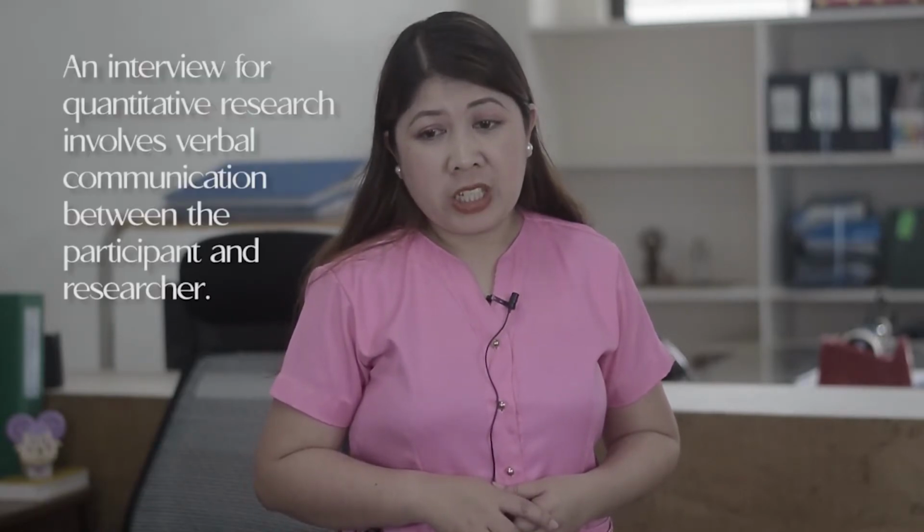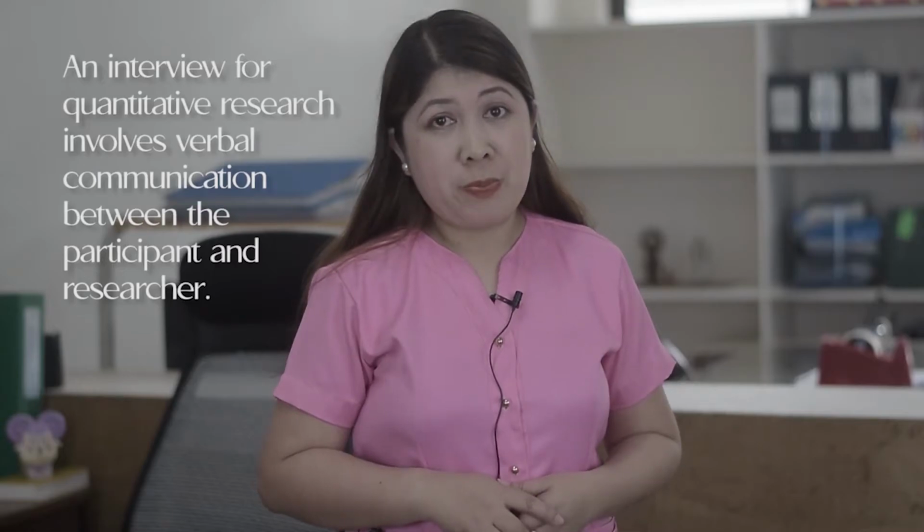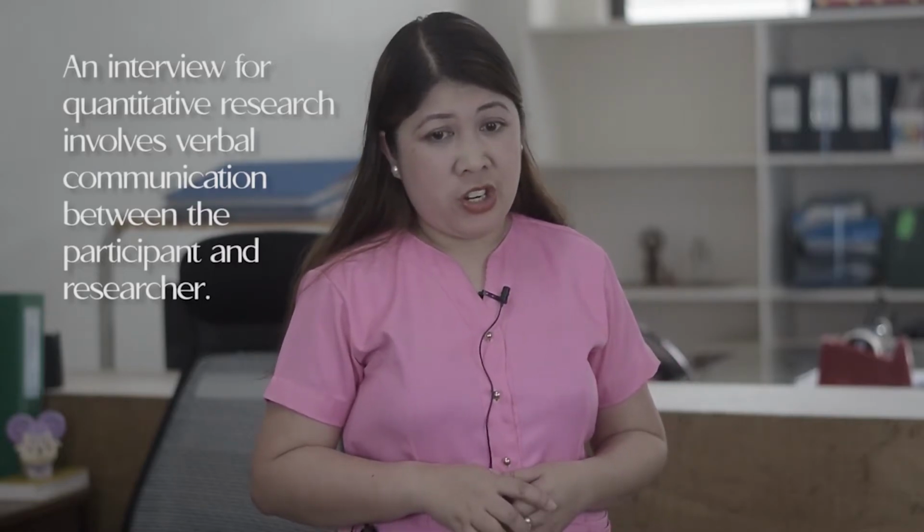An interview for quantitative research involves verbal communication between the participant and the researcher. The interview can be conducted face-to-face, over the phone, or, as dictated by our current condition, it can also be done through virtual platforms. It can be structured or unstructured.